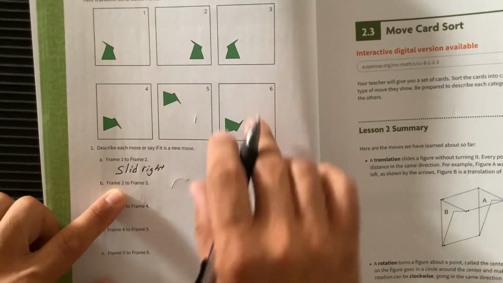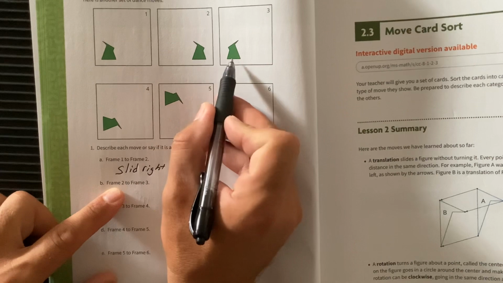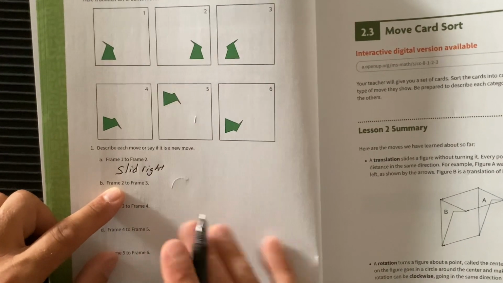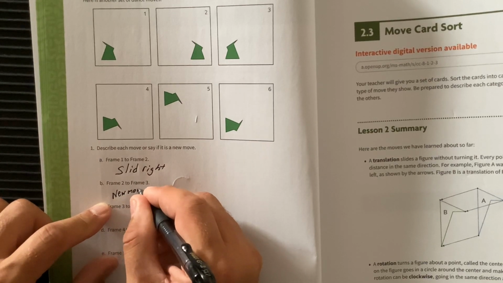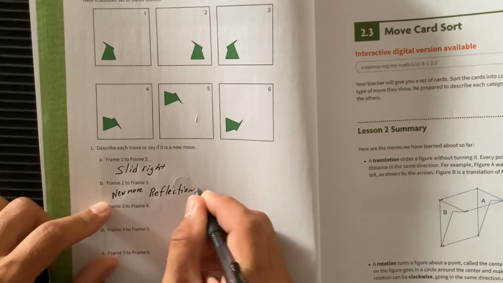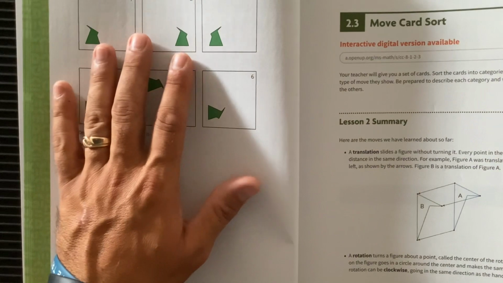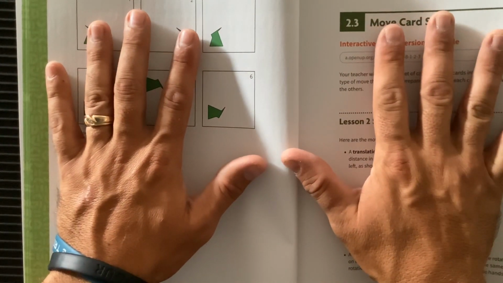Okay, so flip 180 though, this point would actually be on the bottom, so it's actually not a rotation. That's the new move, right? And we talked about it a little bit yesterday. That is a reflection. A reflection, so if I have my left hand here, a reflection is just going to be like the mirror image of that.